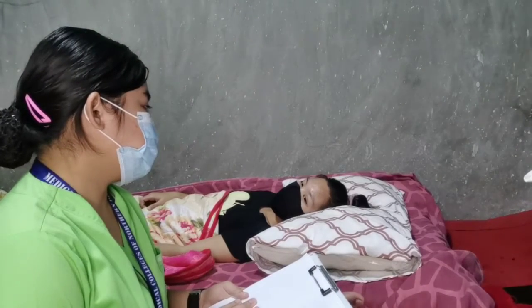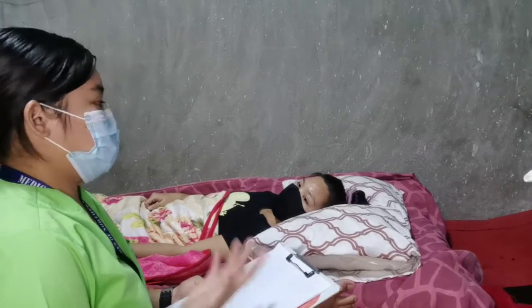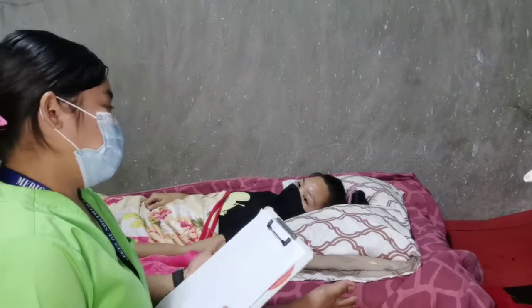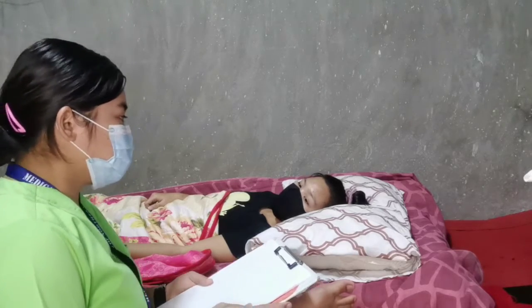Complete necessary assessment before administering medication. Check allergy bracelet or ask patient about allergies. Explain the purpose and action of each medication to the patient.